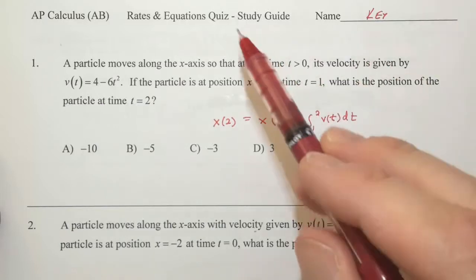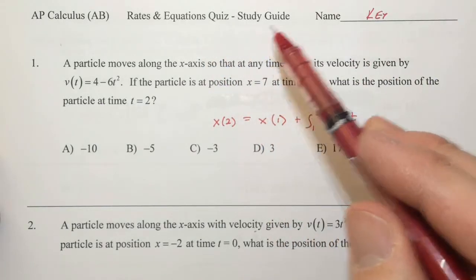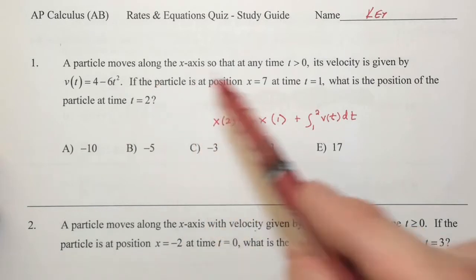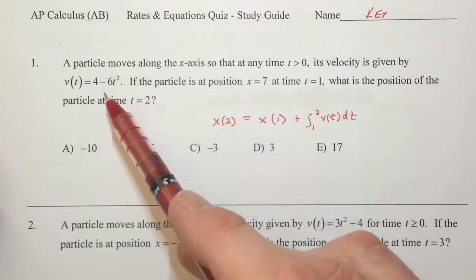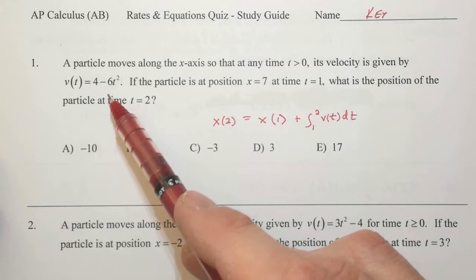Here's a solution key for our Rates and Equations quiz study guide. With our first problem, we're given the velocity of a particle that's moving along the x-axis. That velocity is 4 minus 6t squared. We're also given an initial condition.